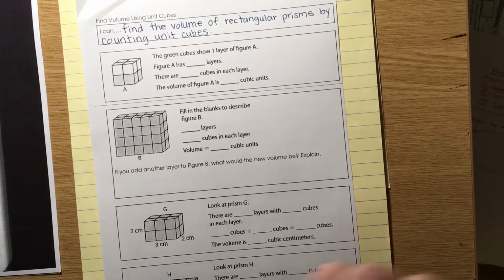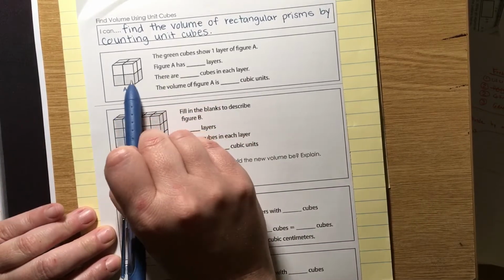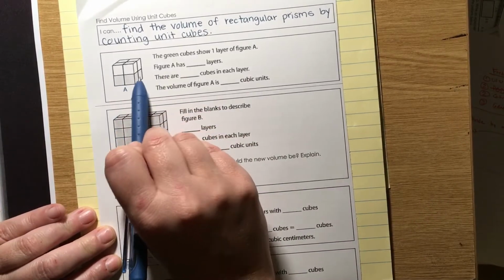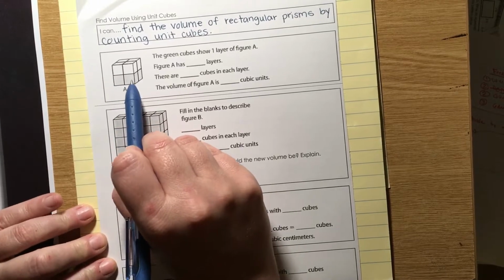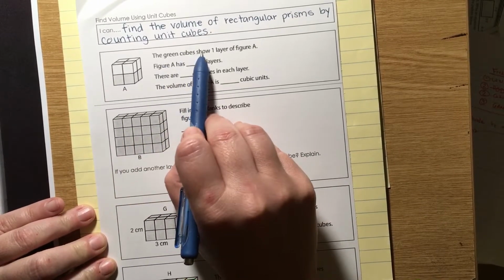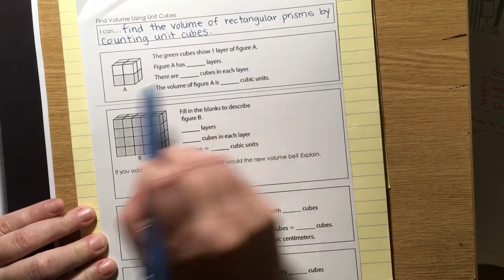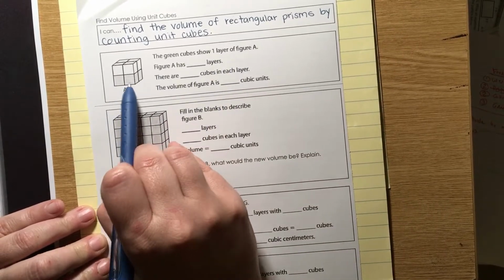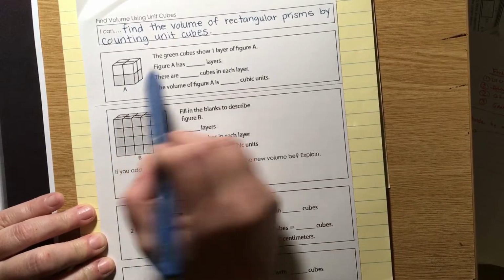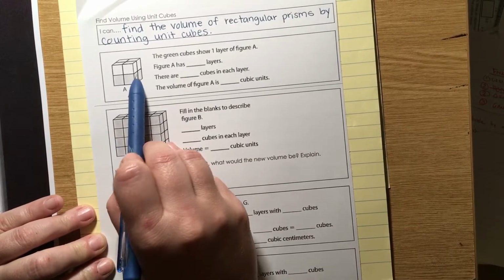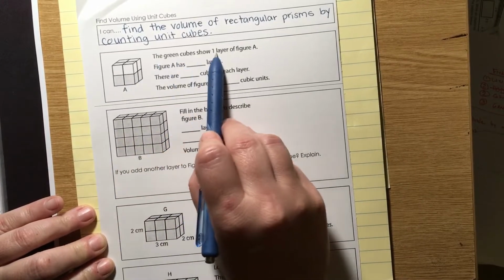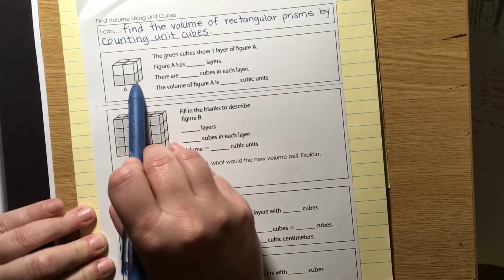So for question number 1, notice at the bottom part right here, this layer is shaded. That's going to be very important for us. So it says the green cubes show one layer of figure A. On my copy, it's shaded a light green. Yours is probably a light gray. So the green cubes show one layer of figure A. So this right here is called a layer.